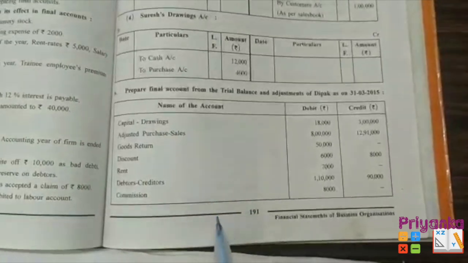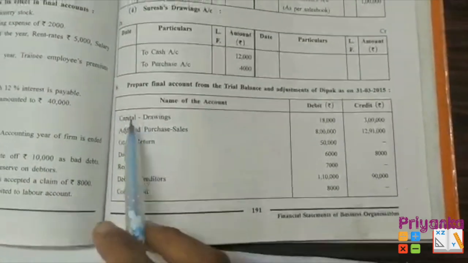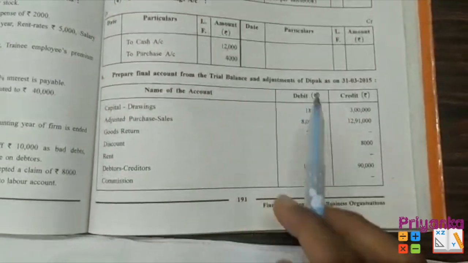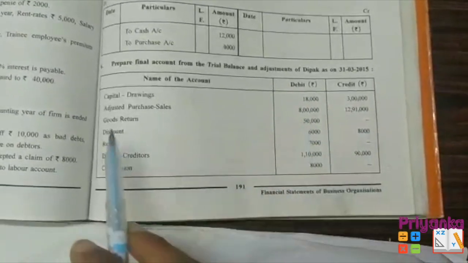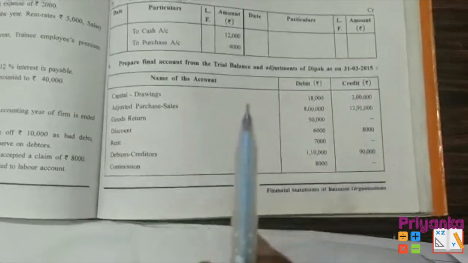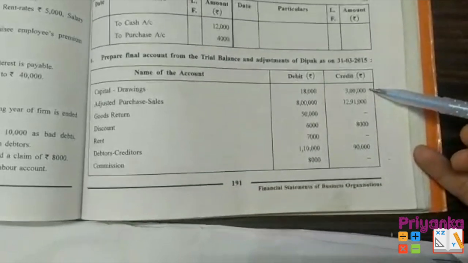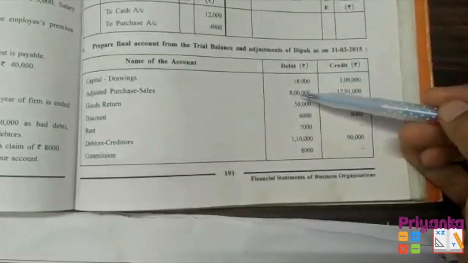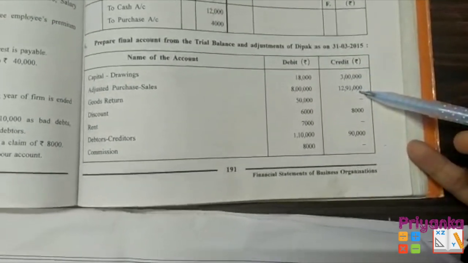Now if you know the trial balance properly, then only you will be able to answer this question. You can see capital and drawing are given together. The amount column is given on the debit side and the credit side, even the purchase and sales are given together, goods returned is given together, discount is given together. In short, if I ask you where is the capital, you must know that capital comes on the credit side and drawing comes on the debit side. Same for the purchase. Here 8 lakh is the purchase and 12,91,000 is the sales.